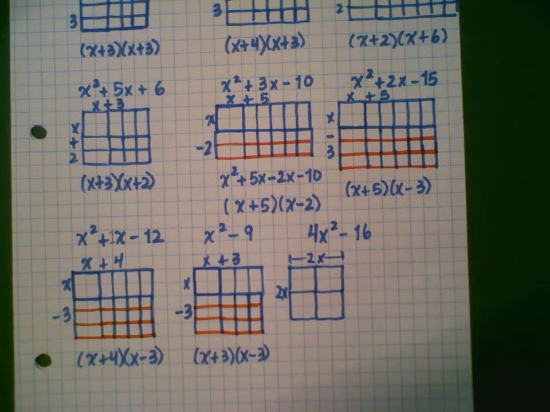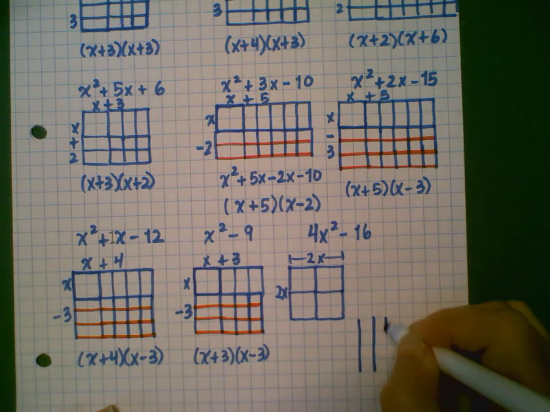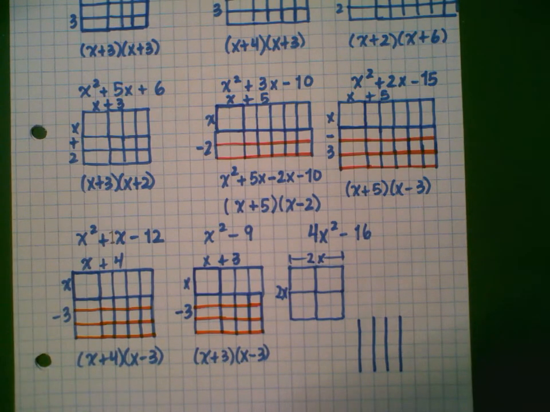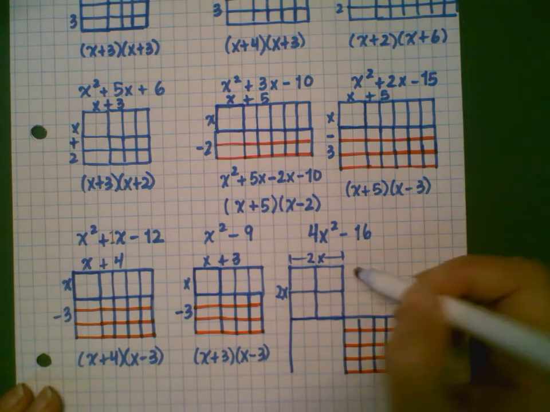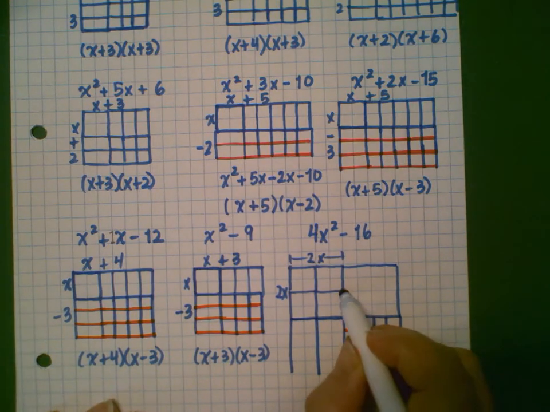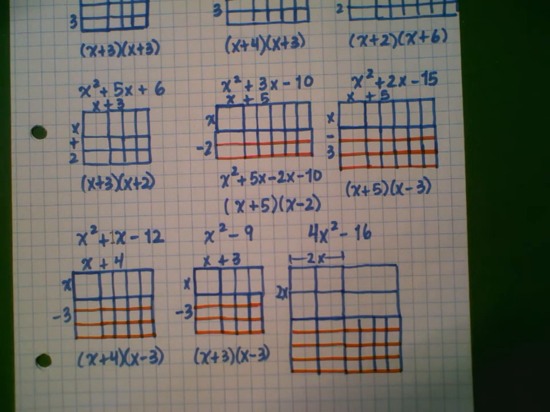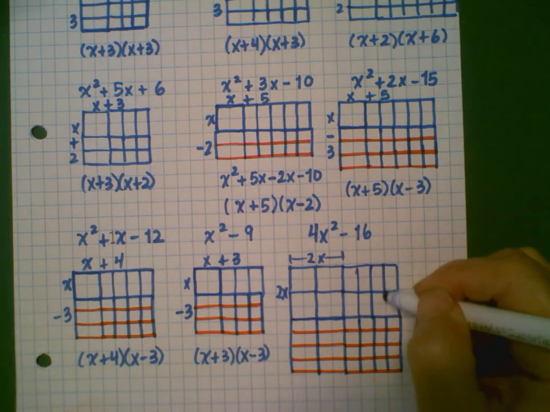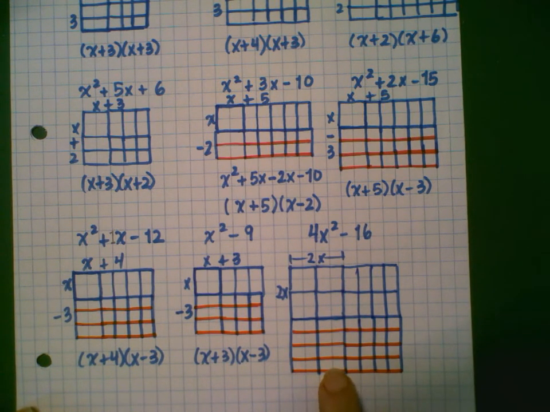My 16 is negative, so 16 can be broken up into 4 times 4. 4 lines high and 4 across. So that's my minus 16. And when I complete or continue those lines, blue down here, I'm going to have up top here, 8x positives, and 8 negative x's.